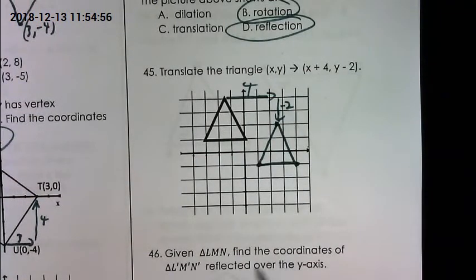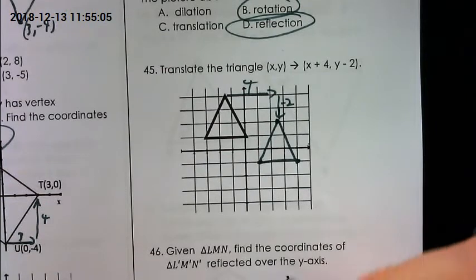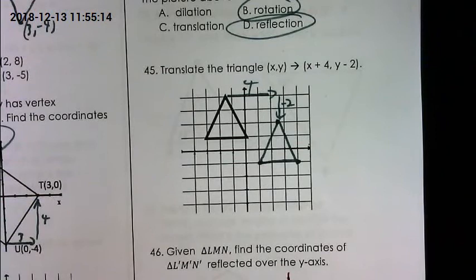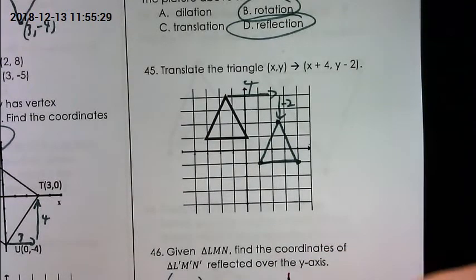Given this, find the coordinates of this after reflected over the y-axis. So again, we're reflecting over the y-axis. So the only thing that should happen from there is our x value should change to the opposite sign. So let me put this point. This is at negative 1, negative 2. So the x value should now be positive 1, negative 2. On here, this is at positive 1, 2. So its point should now be at negative 1, 2.